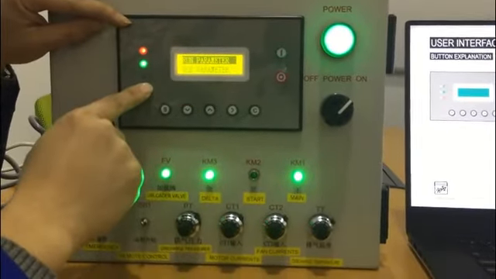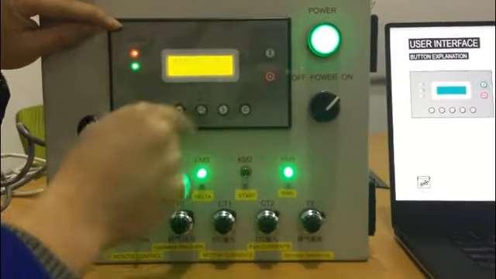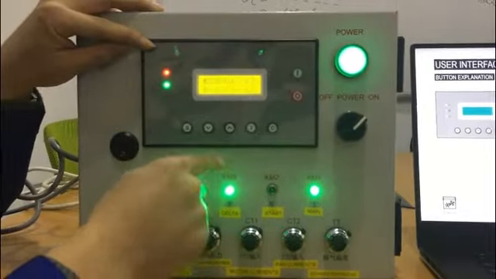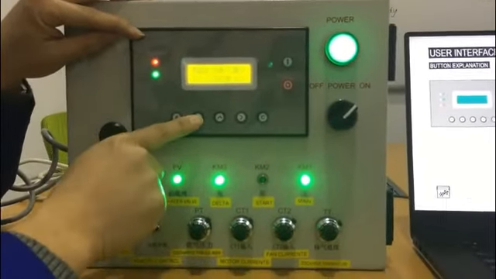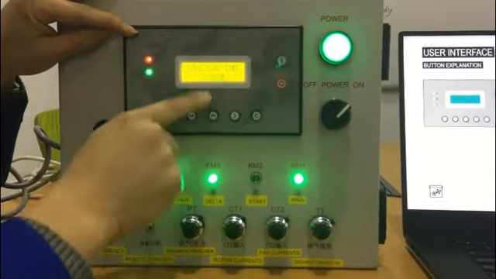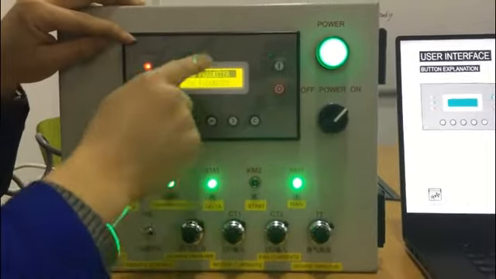And if you want to inspect the run parameter, you can press the enter button and go into the interface. You can see the motor current, fan current, total run time, total load time, and so on. And press the back button.